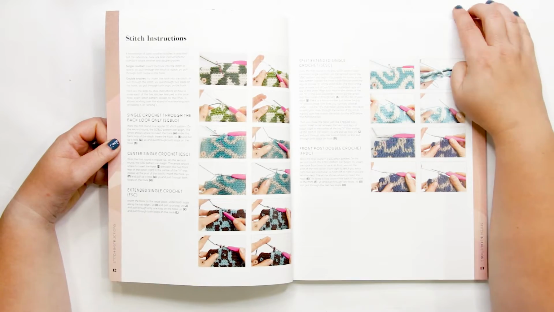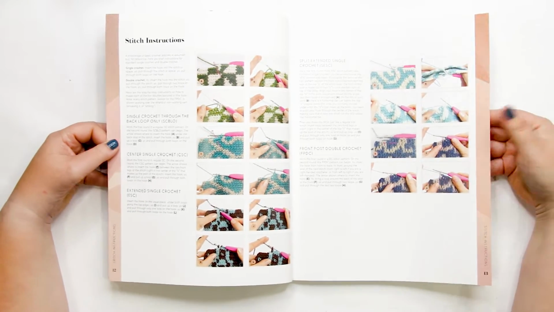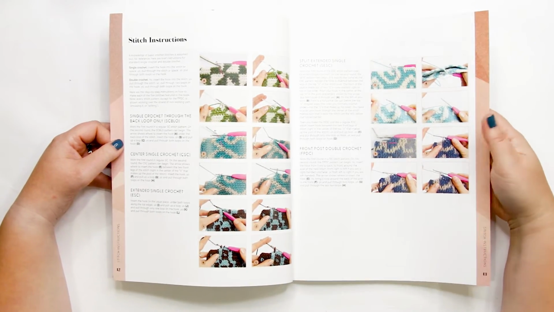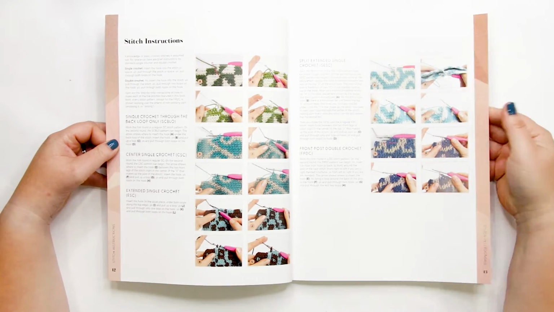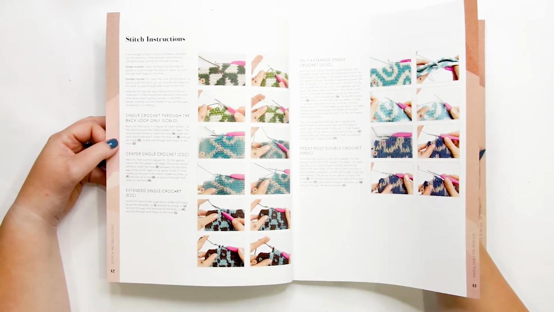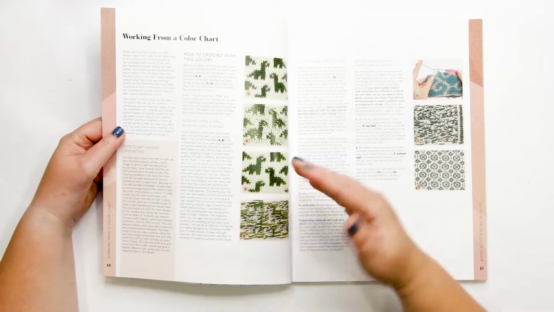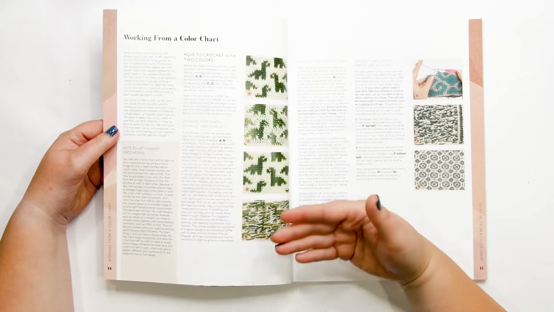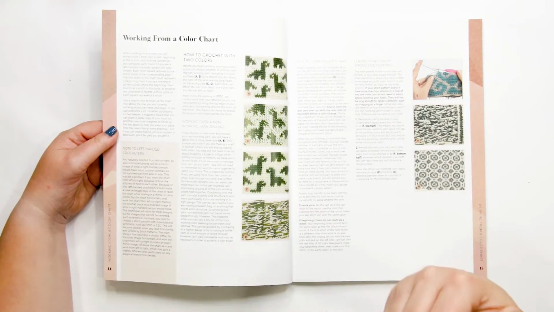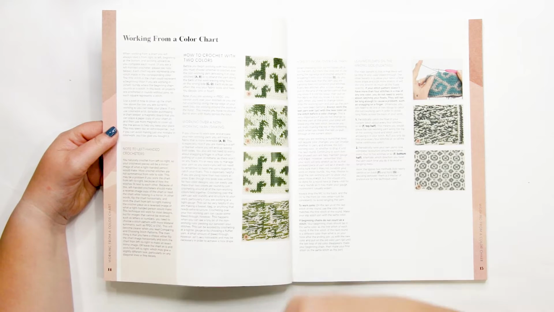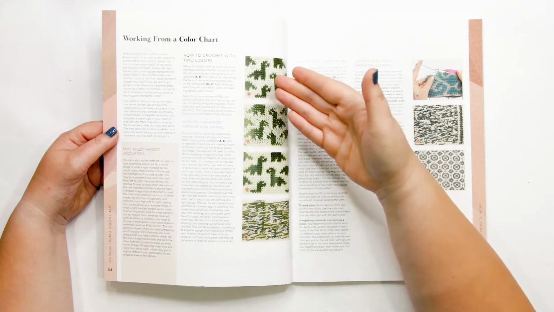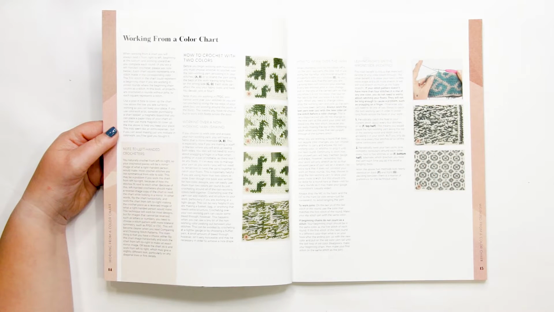Then we move on to the stitch instructions, which has step-by-step videos and step-by-step pictures to show you how to do each stitch, which is helpful. Then again, we go even further to cover working from a color chart, a note for left-handed crocheters, so you're not left in the lurch if you're used to just seeing right-handed instructions, and how to work with two colors in tapestry crochet, and then how you have options.